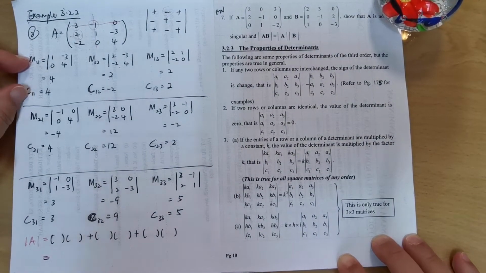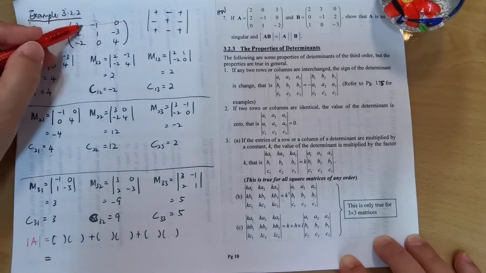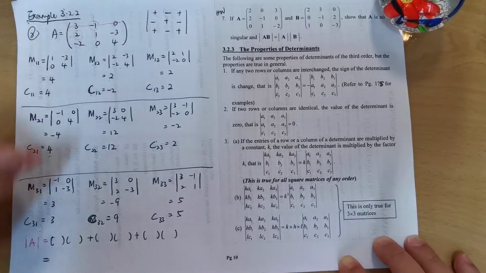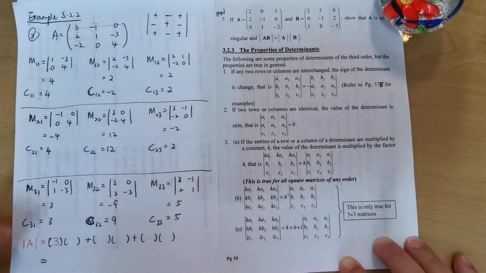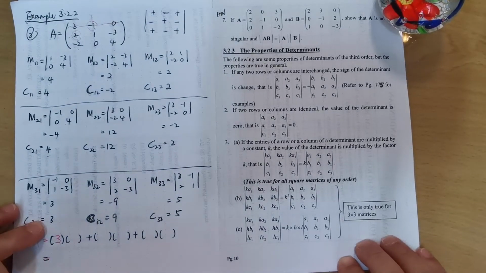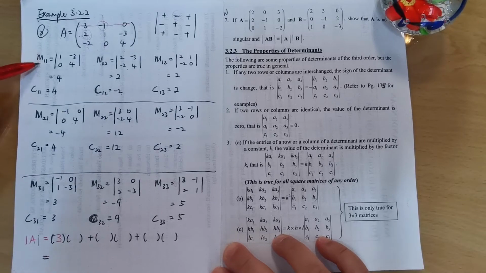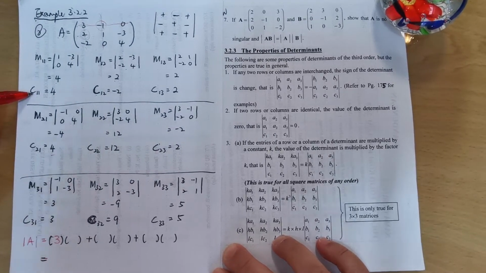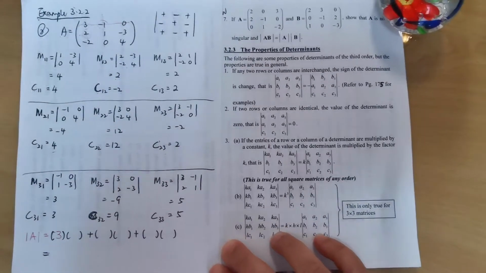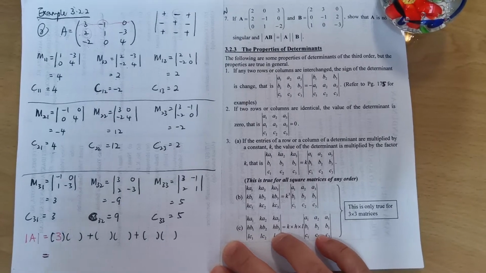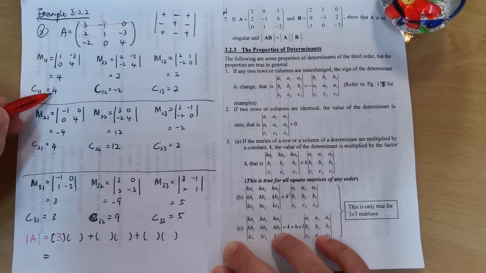Alright, and in the first row, the first element is 3. So 3, multiplied with its, remember I said, either you are using minor or cofactor. So I prefer cofactor because I don't have to worry about the positive negative sign anymore. So the cofactor is 4.